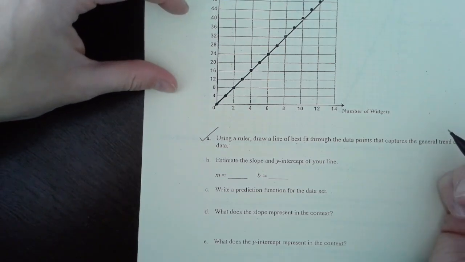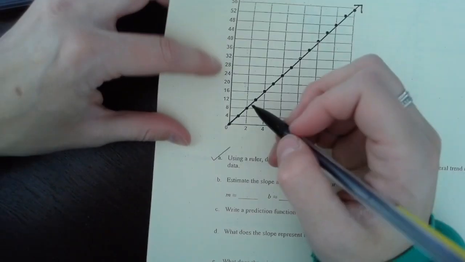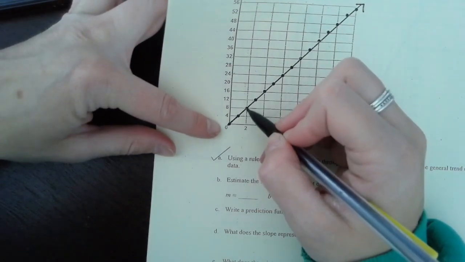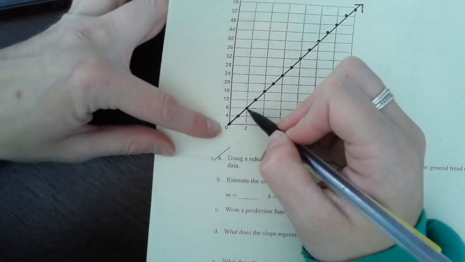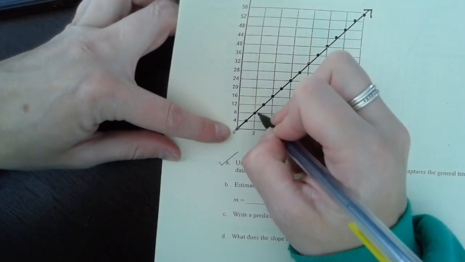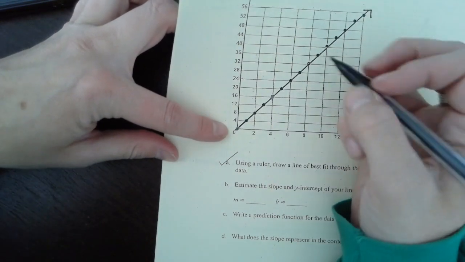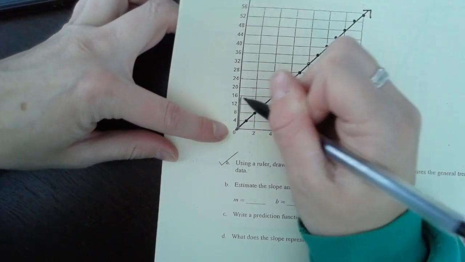So we've already done this first part for you. We drew a line of best fit, so you have to estimate your slope and your y-intercept. You're looking where your line touches the corner of a box and there's a dot there. So there's a dot here and there's a dot here. We can use this one. So we have a rise and a run.